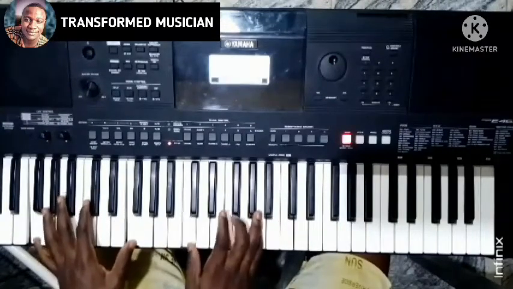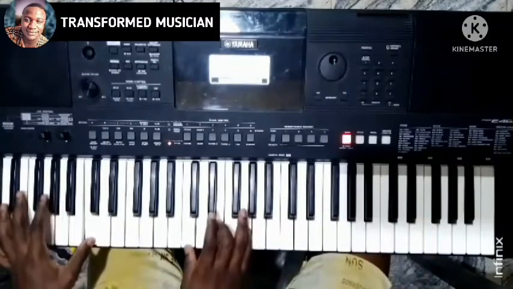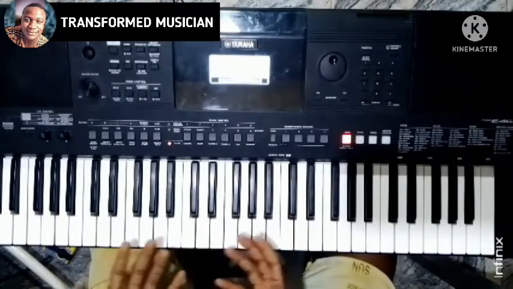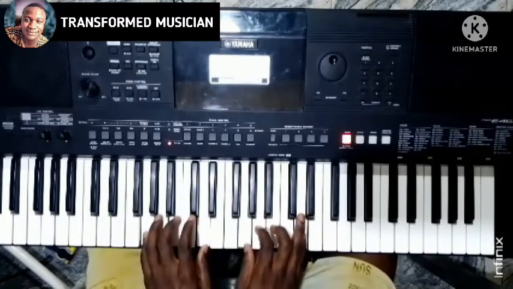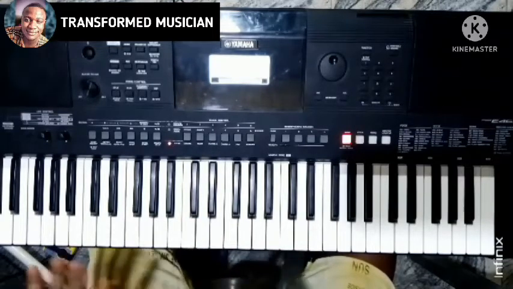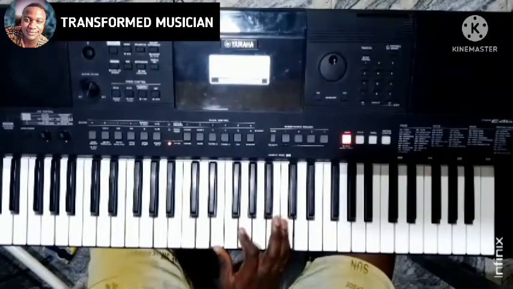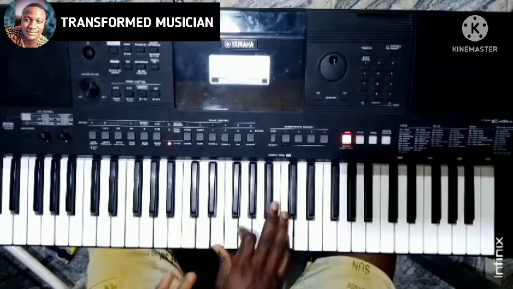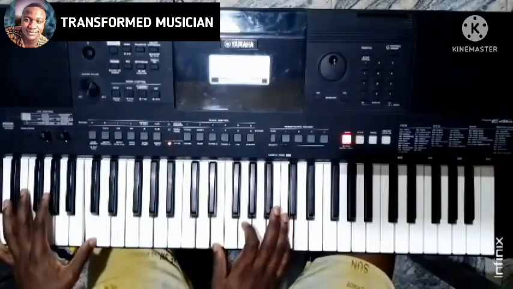So inversion helps you. Let me give you the inversion as a bonus for this chord progression. This is your first chord, this is your fifth chord. Because I want them to be in a particular area, you can use any inversion of your choice. You can decide to make the C major first inversion your first chord when starting this progression. Then you go to this.